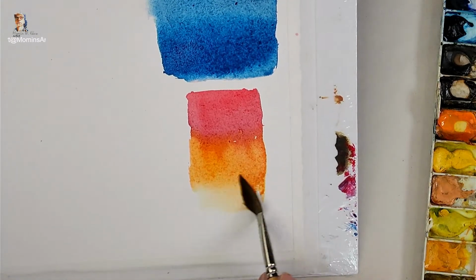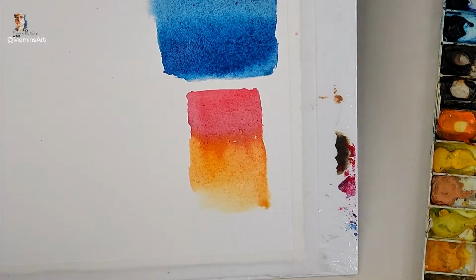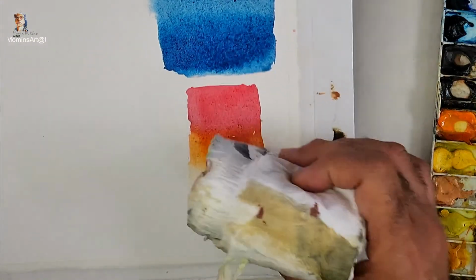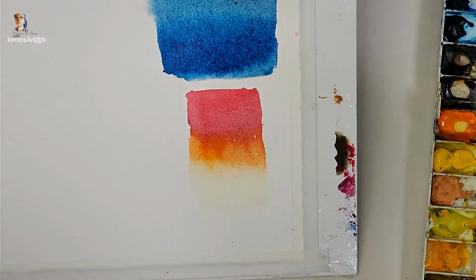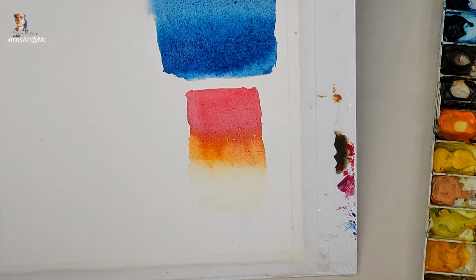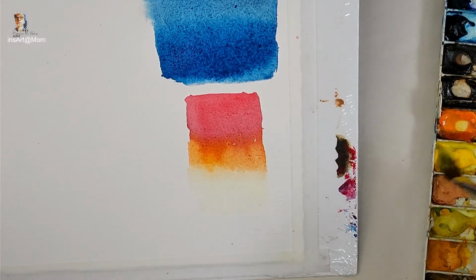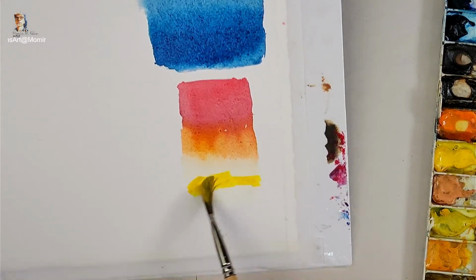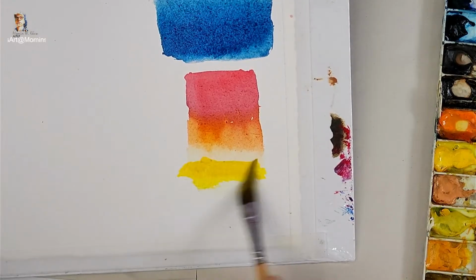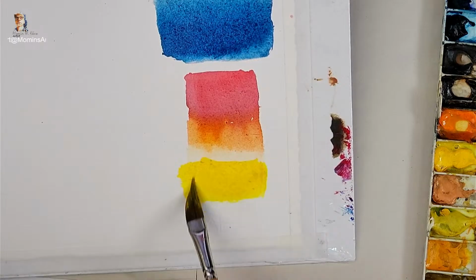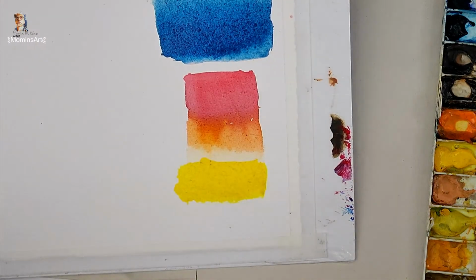Now let's blend some more color. Let's push this away and you just work it out. This color. Okay, let's mix cadmium yellow, and some cadmium yellow here. Try to practice this on your own. And what happened? Mixed colors.